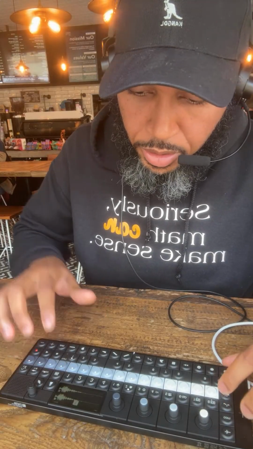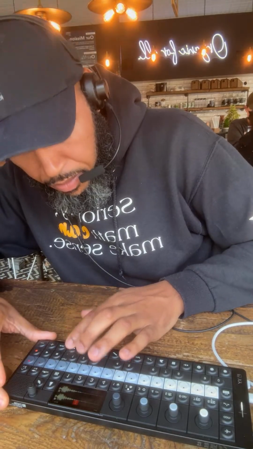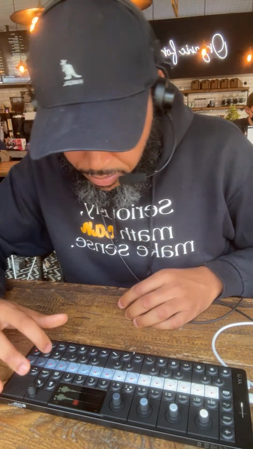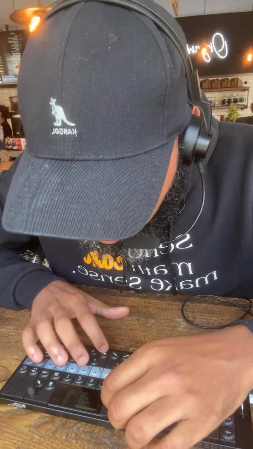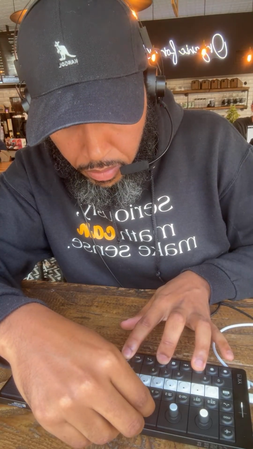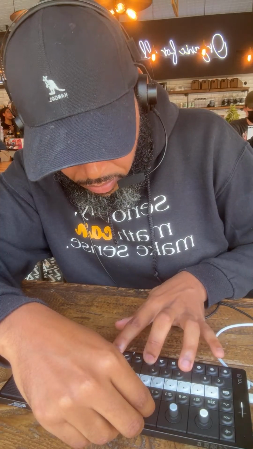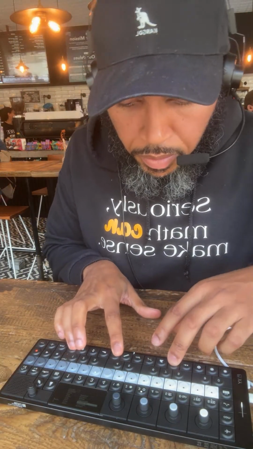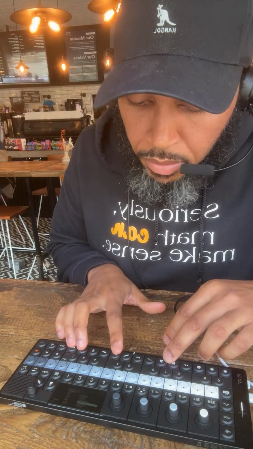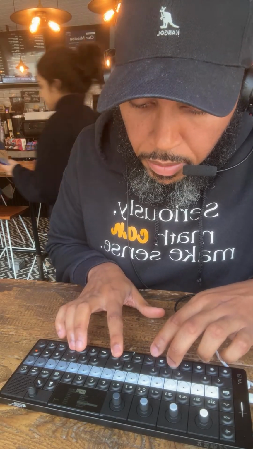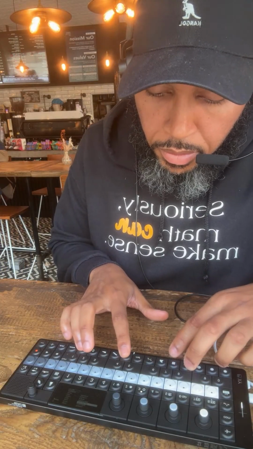Let's get in the habit of not doing as much with this quantize. Let's see if we can actually stack fifths on here pretty well. Bro's cooking. I'm trying. So can we sample anything with this internal and external mics?